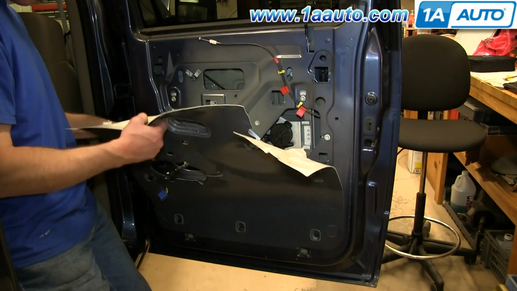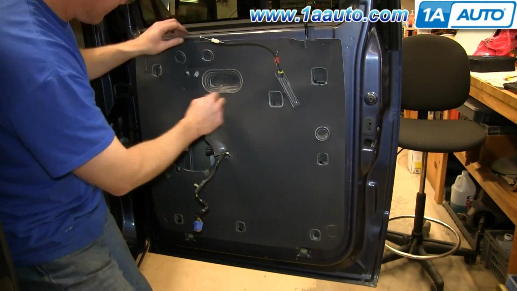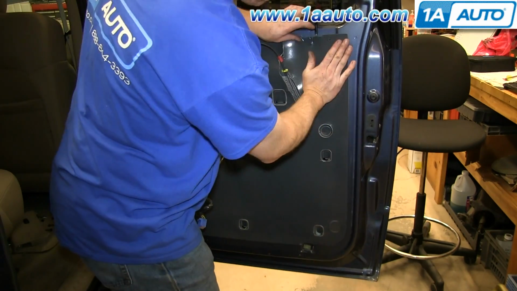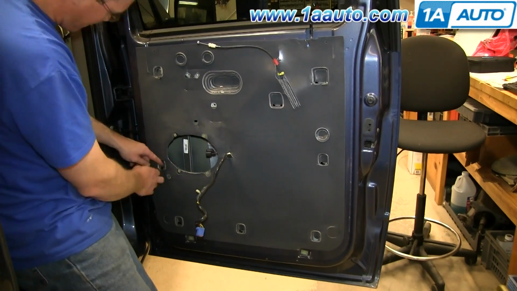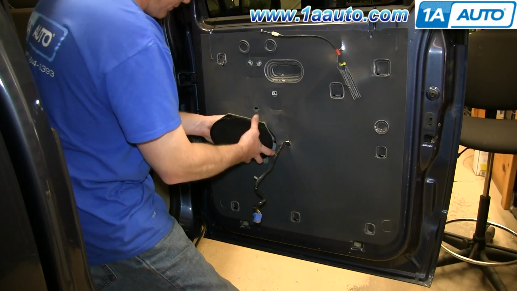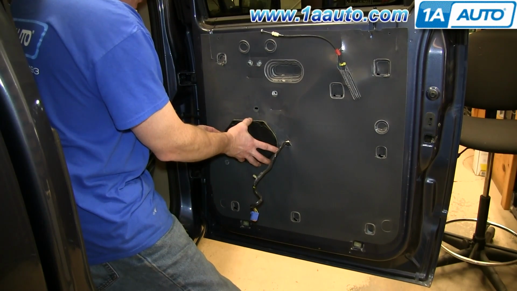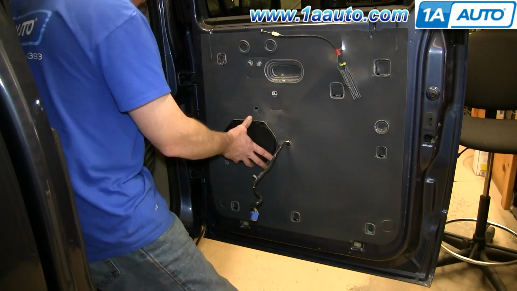Now replace your water shield. Reconnect your speaker, push it back into place, and then replace those 4 5.5mm bolts and tighten them up.